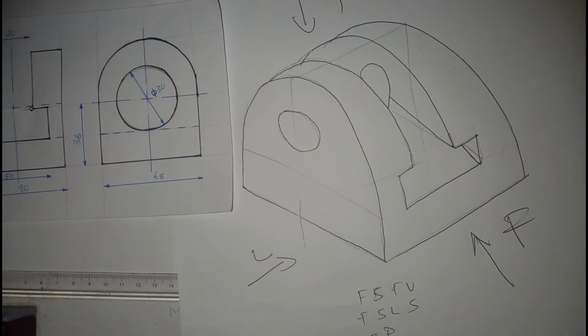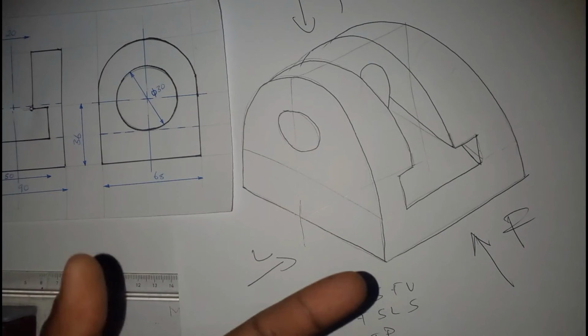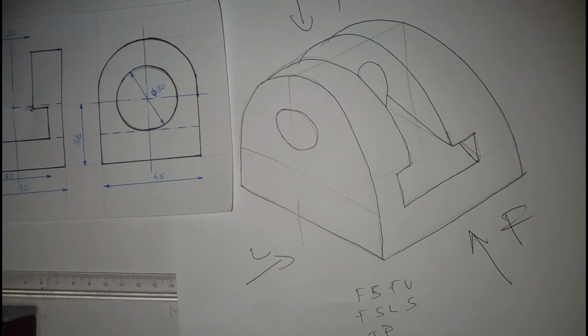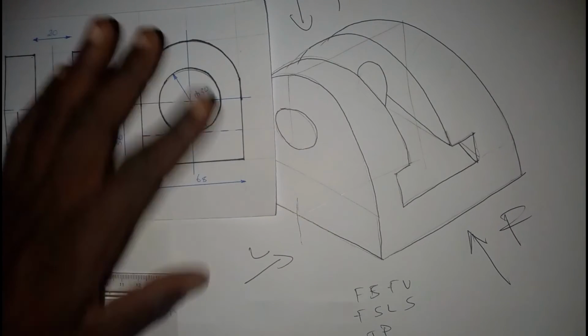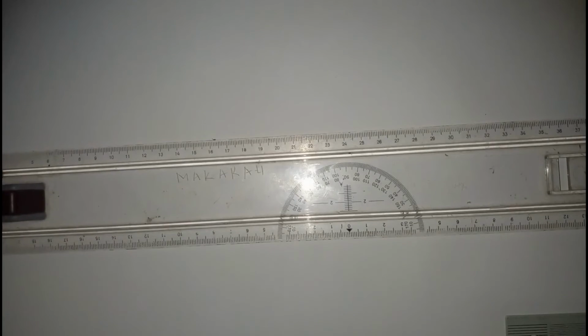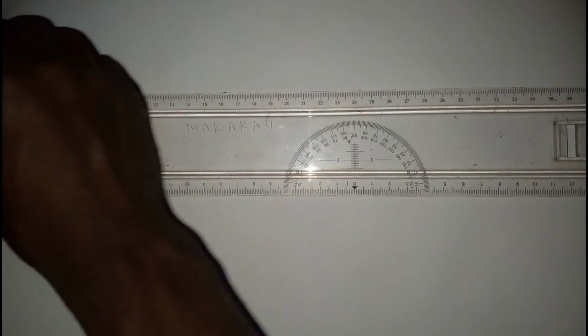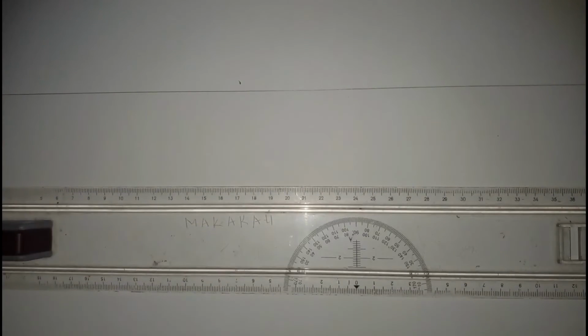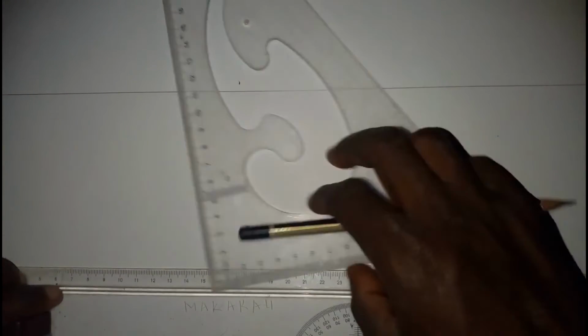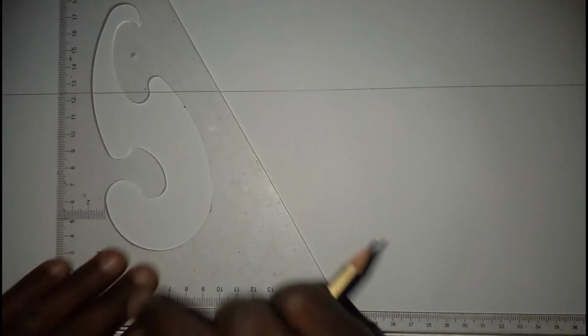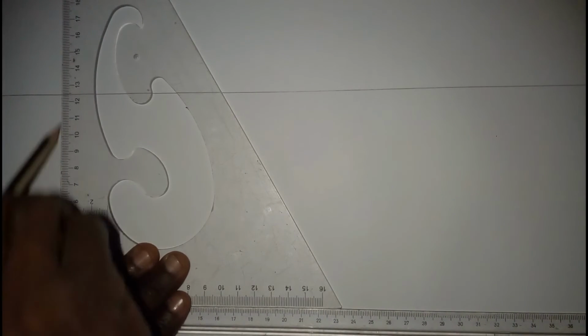So we're going to draw this in first angle orthographic projection, right? That means the front view is going to be on top, and this one is going to be our left view. So what I'm going to do is divide my page by 2. Take your set square. I'm going to start from the left, since I'm going to have my left view on the right.